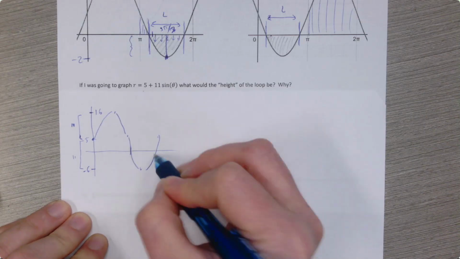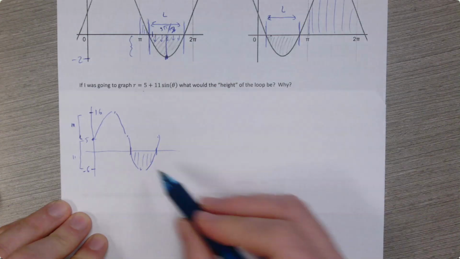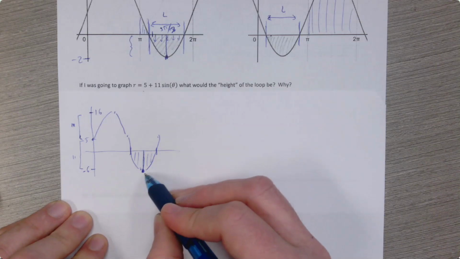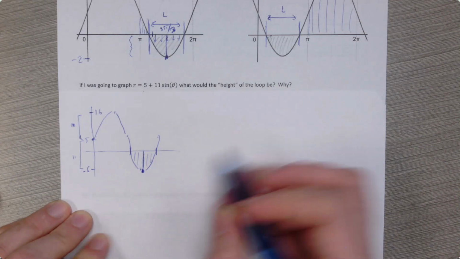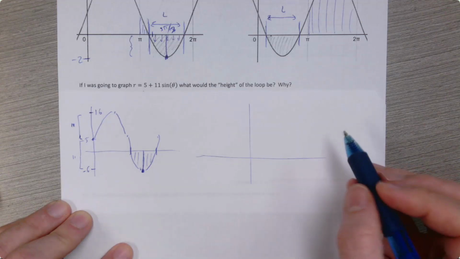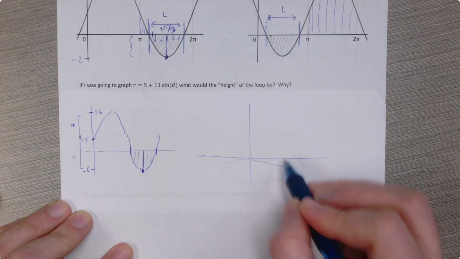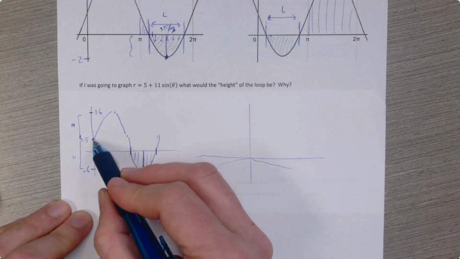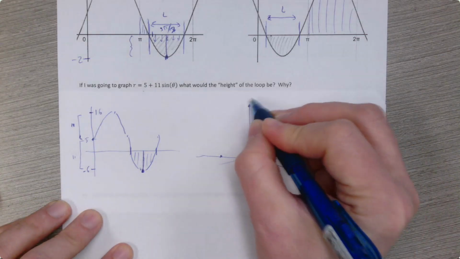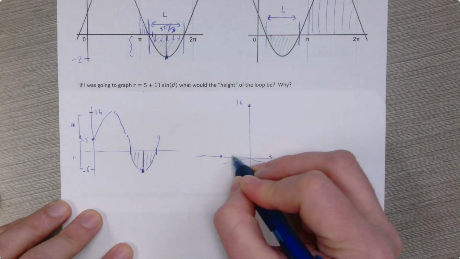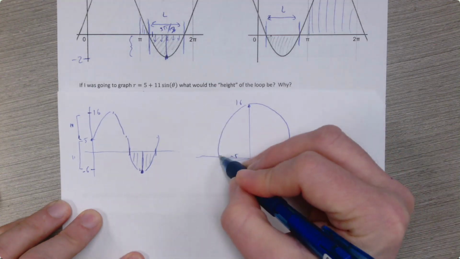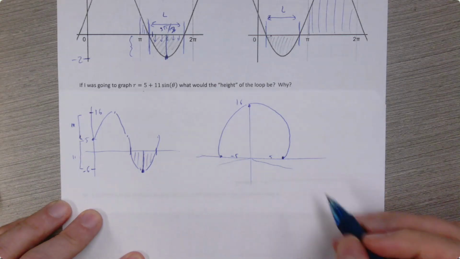And I know that this part with negative radii is what would draw the loop. And I know that the part of the loop that would be the furthest away from the origin would be here, and it would have a height of 6. So, this is going to be a very rough graph here, but probably it's going to look something like this. We start at a distance of 5, and then we go all the way up here to 16. So that's 5. That's -5. So 5 goes all the way up to 16, then back down to 5 again. This should be symmetric, even though I didn't draw it that way.